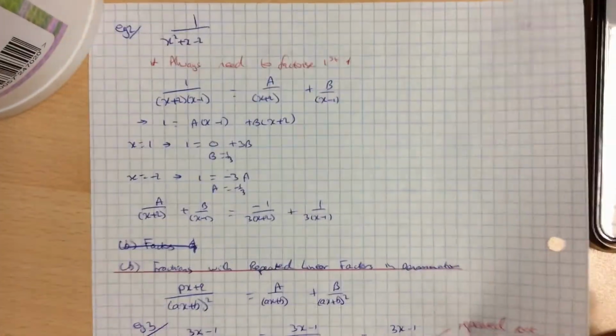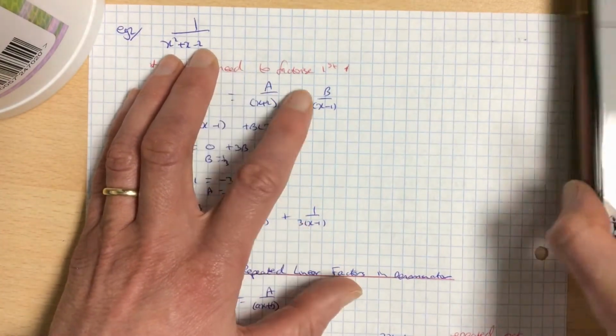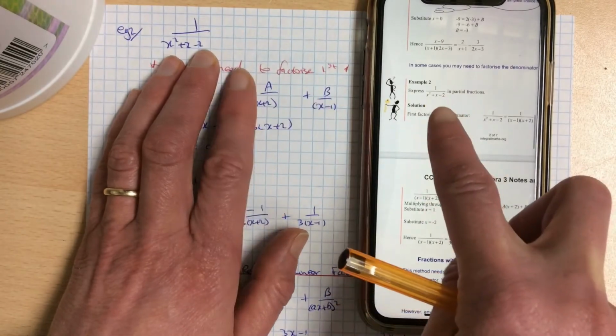So let's see what we have in this one. Now I'm going to try the wee example out of the notes. So this is example 2, just in the CA notes.